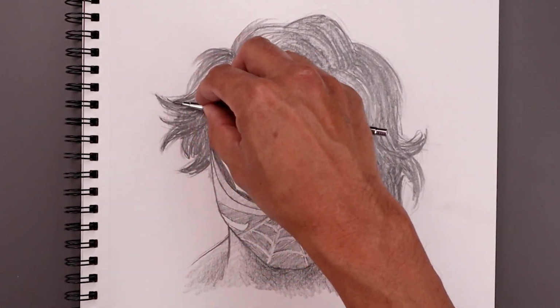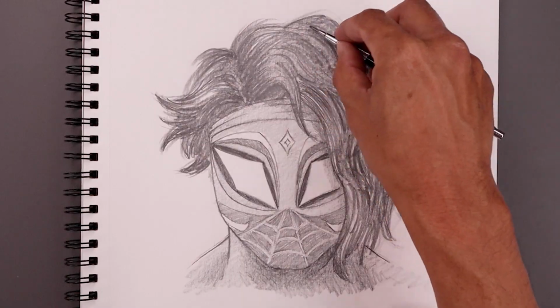I just want to soften up the edge of the hair, some stray hairs going around.